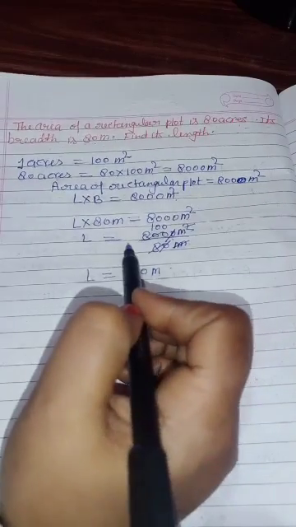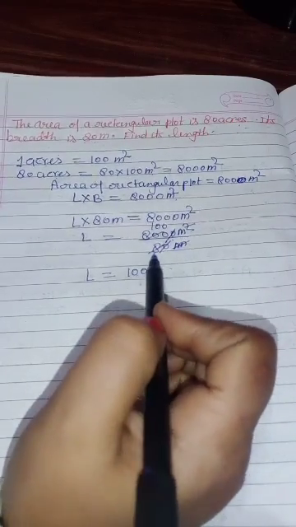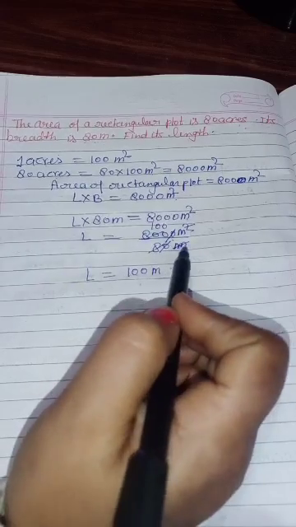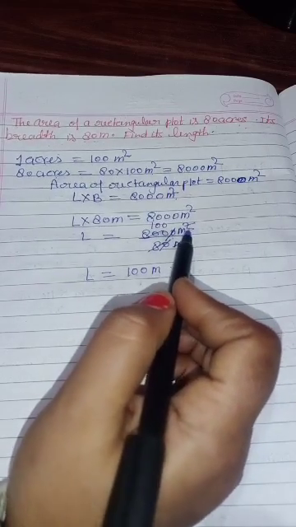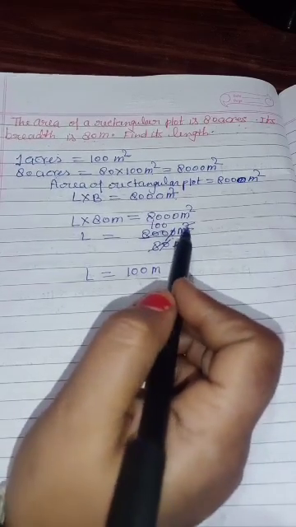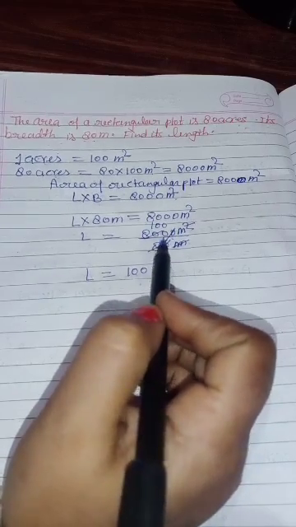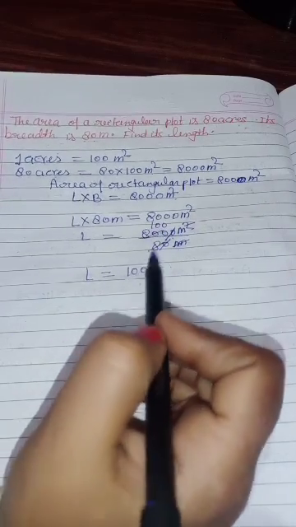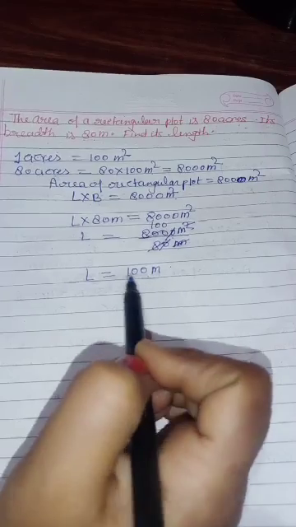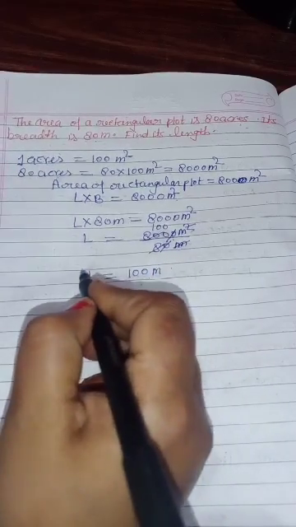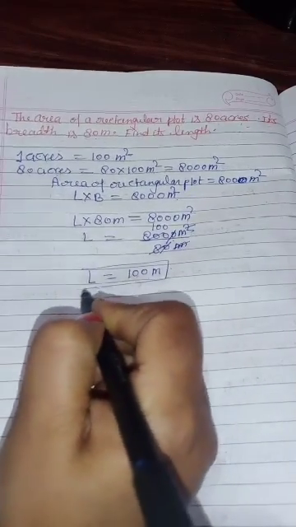So L is equal to how much, beta? 8000 meter square divided by 80 meter. Meter square means 2 times meter, so 1 meter will cancel, only 1 meter will remain here. And cancel 80 into 800. So how much will it come? 100. So L is equal to 100 meter and this will be your answer. Okay.